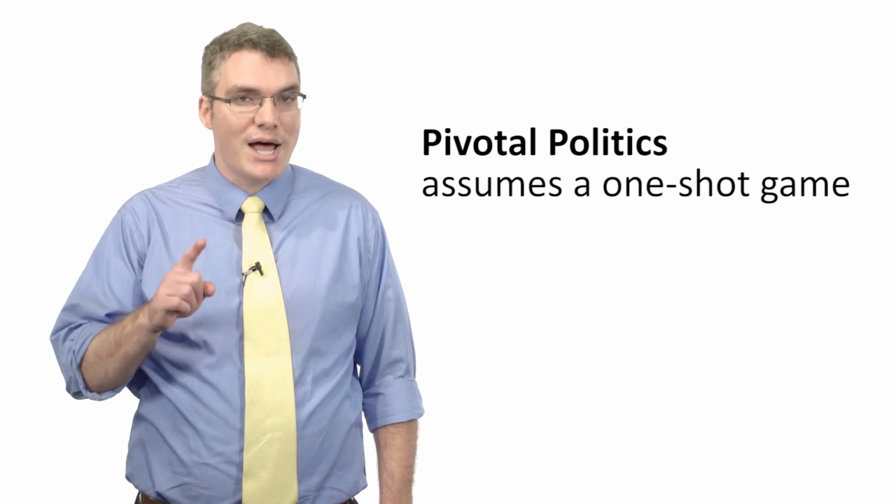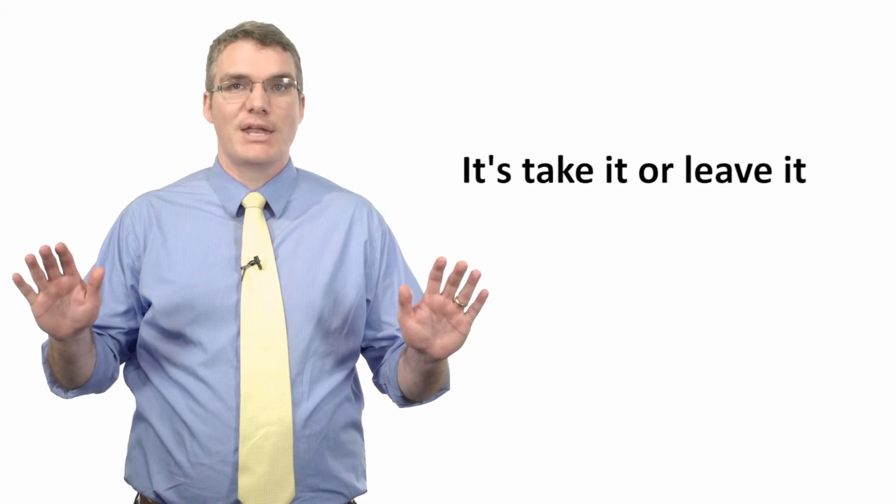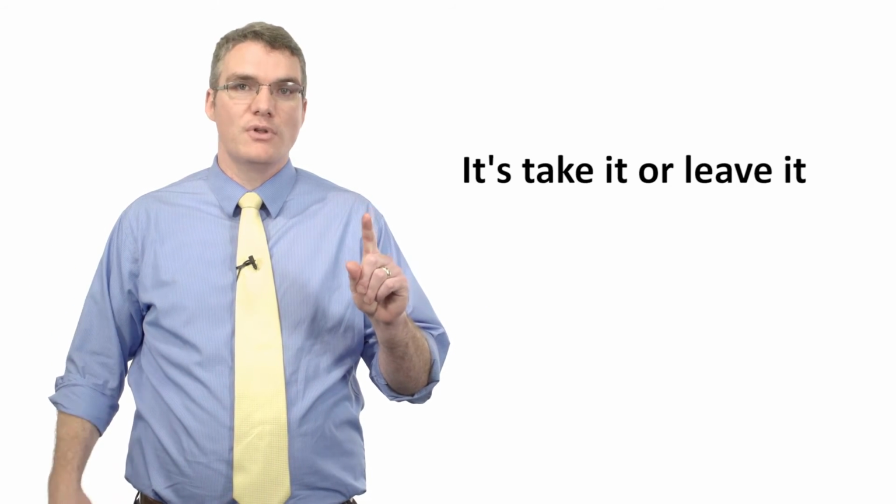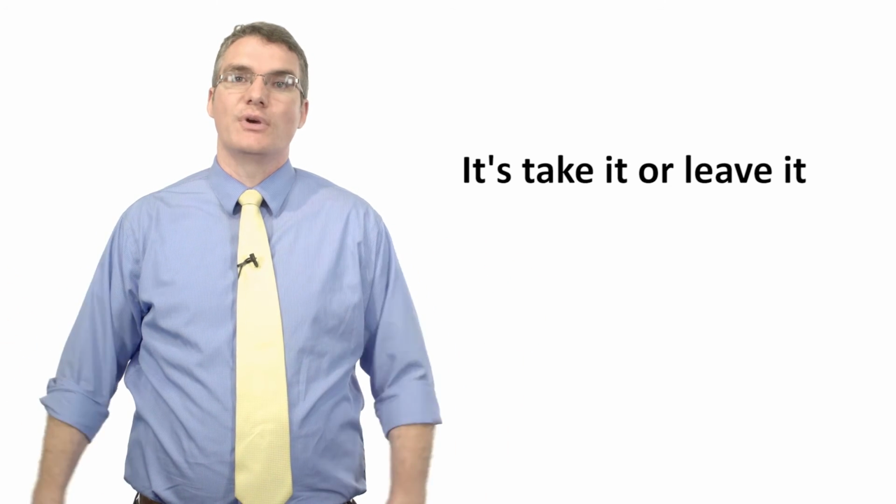Of course, that kind of logic happens all the time, but in pivotal politics, we assume that there's only one shot at any proposal. When the proposal comes up for a vote, it's a take it or leave it kind of deal. One player gets to make the proposal, and all the other players have to choose whether to accept or reject. But either way, the game ends once they decide. These games are great for the proposer, since the proposer is the one who gets to offer the ultimatum. And by the way, this type of game is common in game theory and the growing field of behavioral economics. It's called an ultimatum game, and it's at the heart of the pivotal politics model.